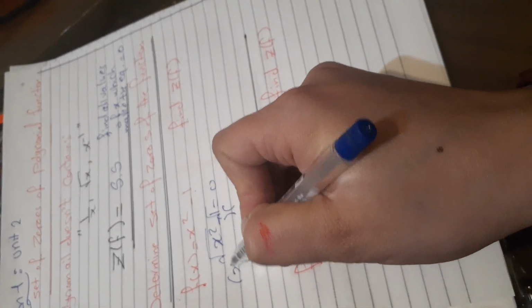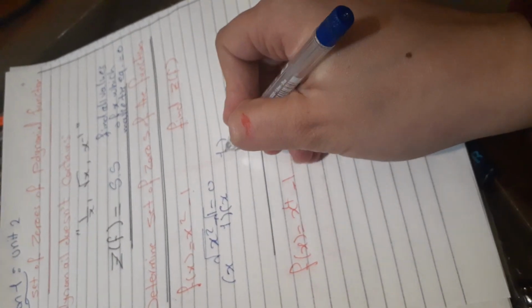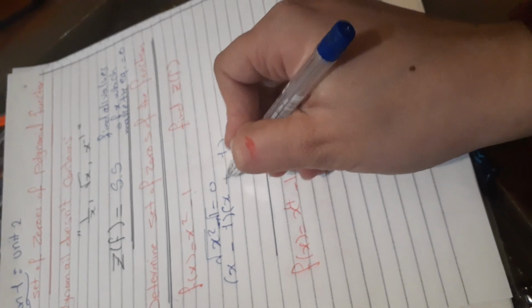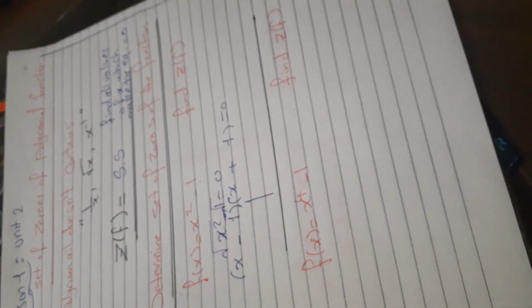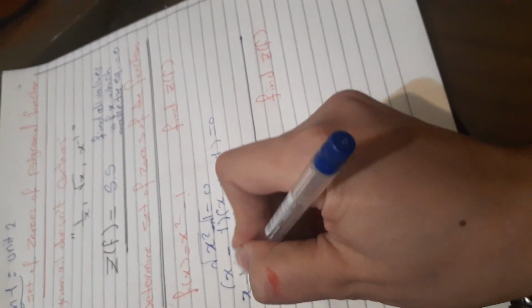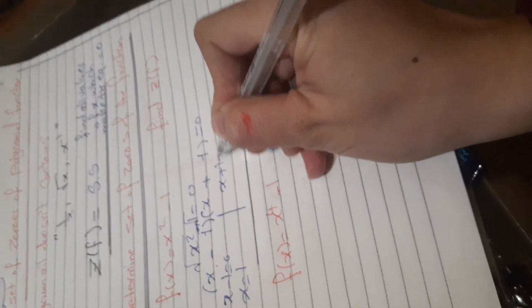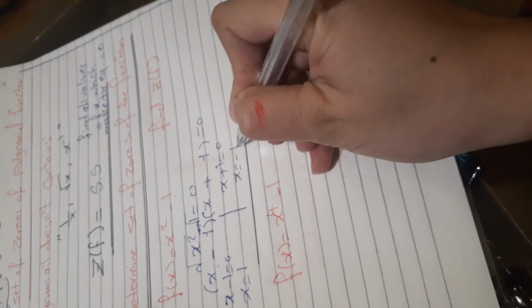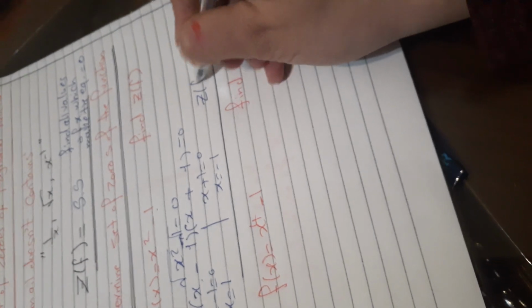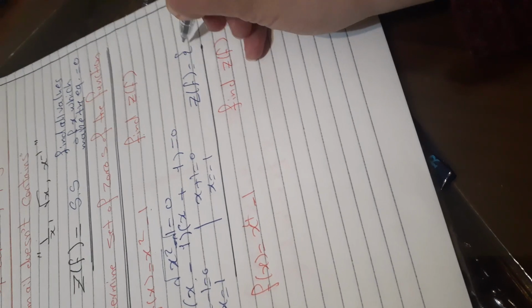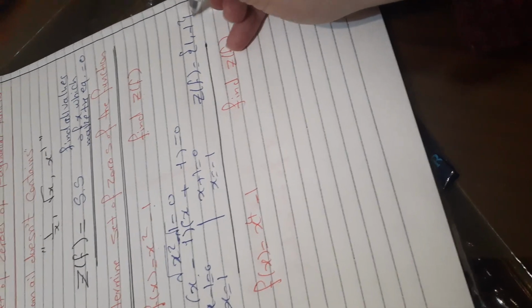Root x power 2 equal x. The second is like the first: 1 equal 1 and 1. Negative means one negative and one positive. Don't forget to write equal 0. After that, separate the page into halves. If the first equal 0, it will be x equal 1. And if the second equal 0, x becomes negative 1. How to write the zeros of the function like the solution set? Zeros of the function will be 1 and negative 1.